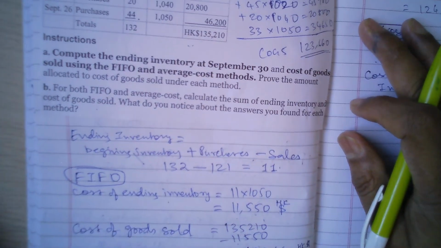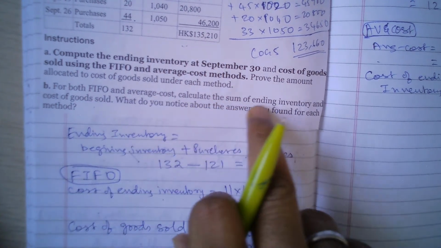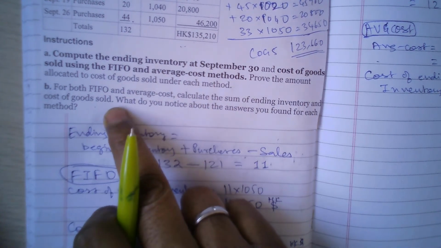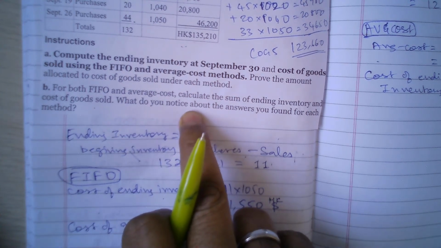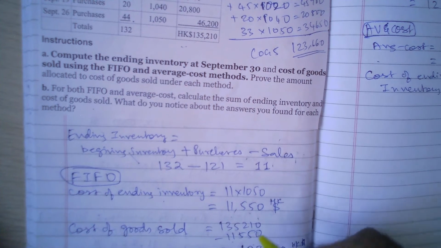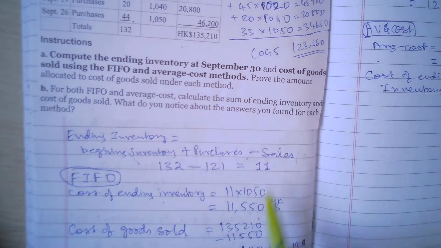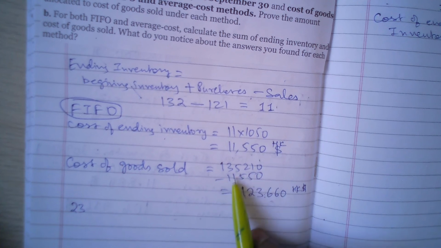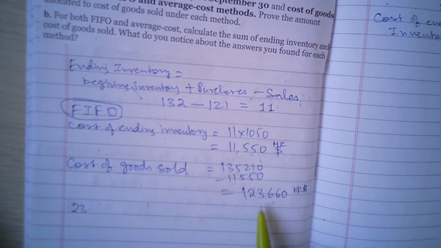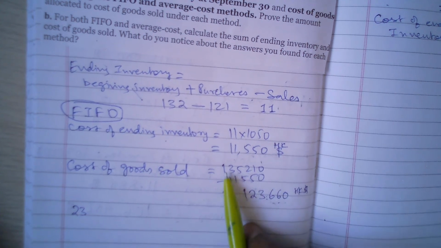Okay, so let's discuss the other question. For both FIFO and average cost, calculate the sum of ending inventory and cost of goods sold. What do you notice? What they're asking is the sum of ending inventory and cost of goods sold. So obviously it will match the total cost. If I add this 11550 and 123,660, these two will add up to this total.